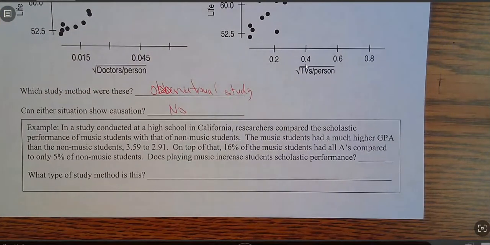Okay, so another example of this. In a study conducted at a high school in California, researchers compared the scholastic performance of music students with that of non-music students. The music students had a much higher GPA than the non-music students, 3.59 compared to 2.91. On top of that, 16% of the music students had all A's, and only 5% of the non-music students had all A's. So does playing music, being able to play an instrument, increase a student's scholastic performance?